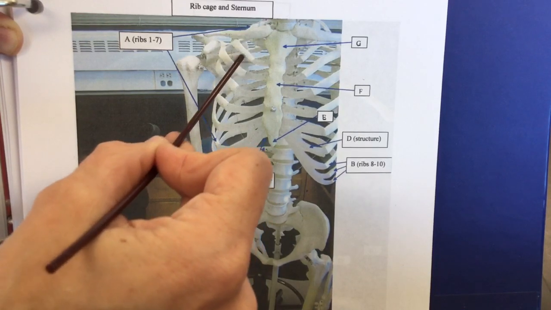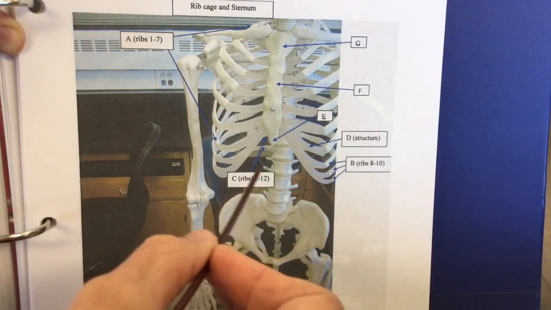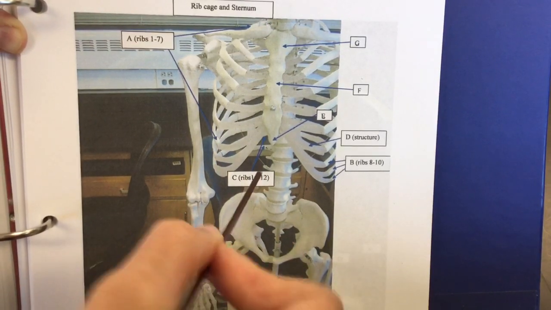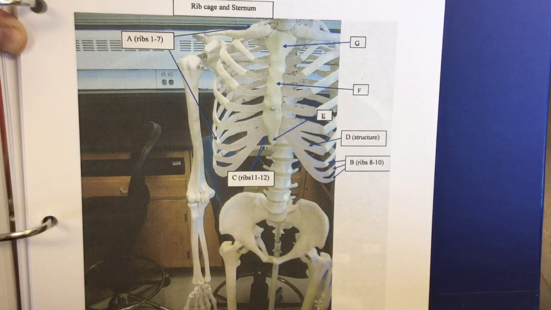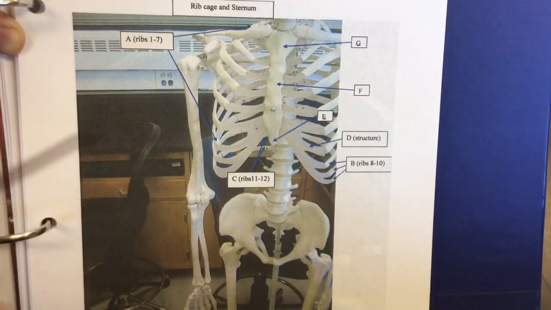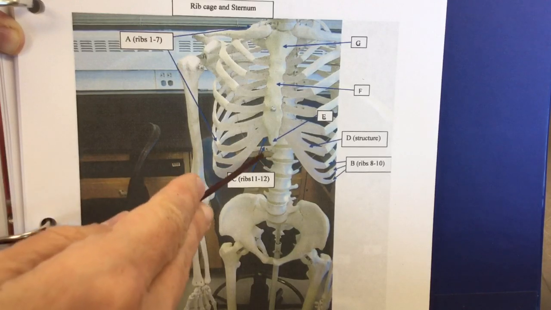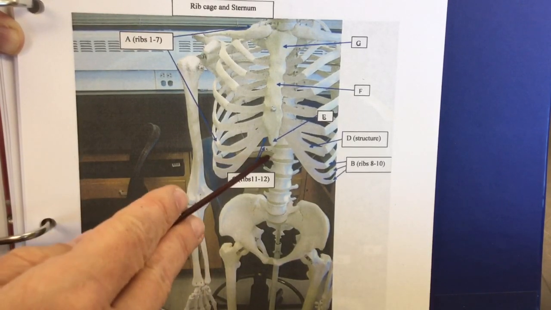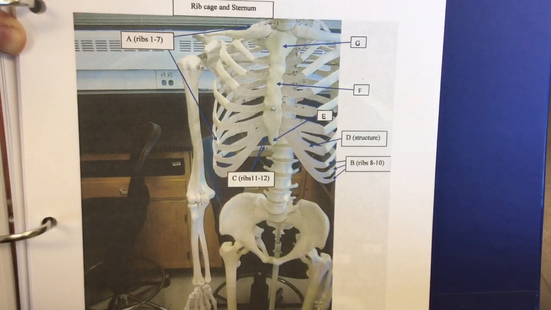All right? And then as we get to rib 8, ribs 8, 9, and 10, actually all the rest of the ribs are called false ribs. The last 2 we can't see real well here, but they don't have any costal cartilage. And the last 2, ribs 11 and 12, are called floating ribs.